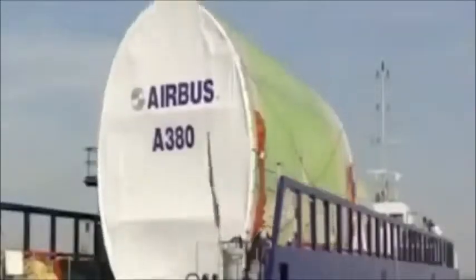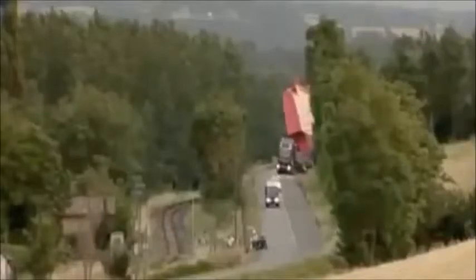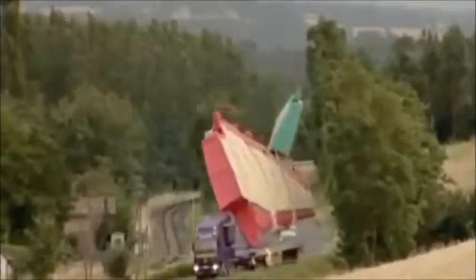The Airbus A380 is a four-engine plane with two decks manufactured by the European company Airbus, a subsidiary of EADS, with up to 808 seats. It is the world's largest passenger aircraft, beating the Boeing 747.